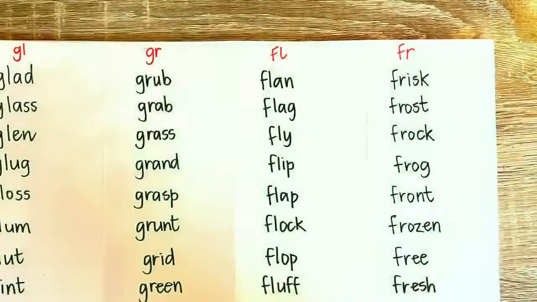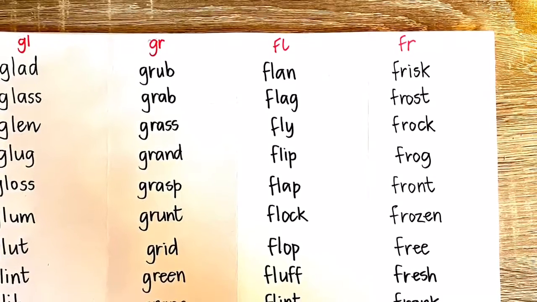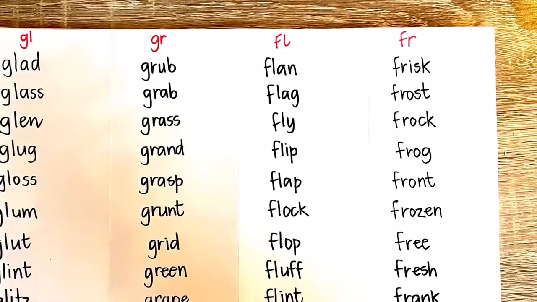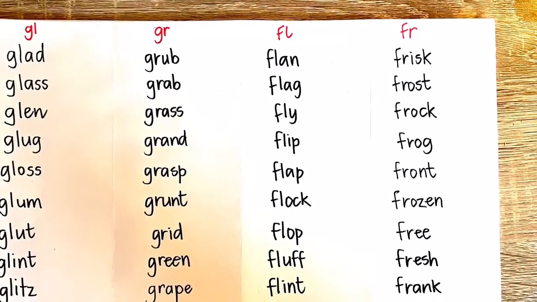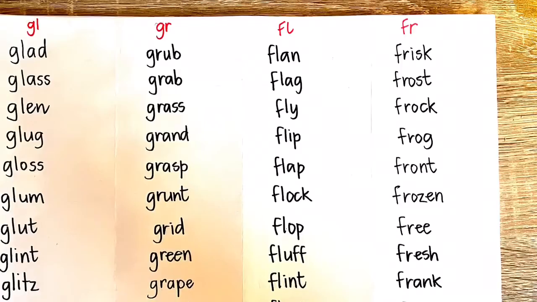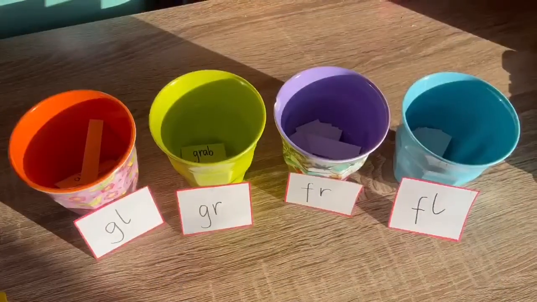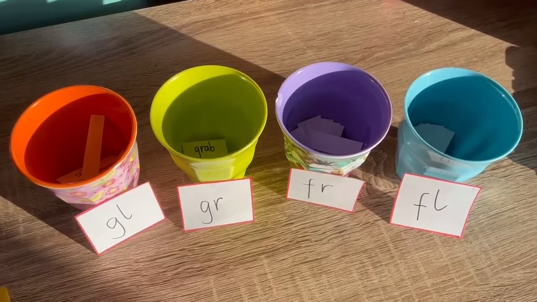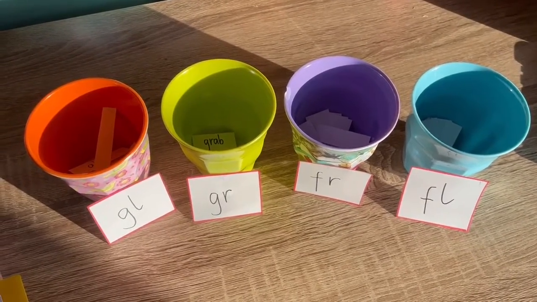Here are some other ways to extend listening for blends work. Use the word lists on the website to write out some gl, gr, fl, fr words. I have quite a few words here for demonstration. You don't need as many, just go with what you think your child can cope with. One activity would be to read the words from the list out loud, and your child points to the blend that they hear.